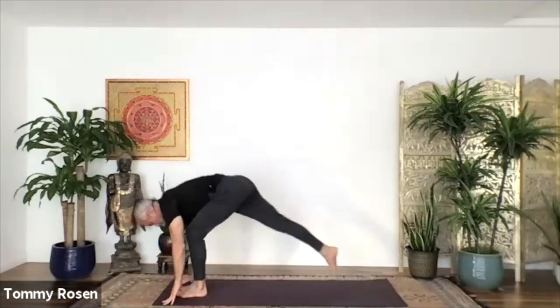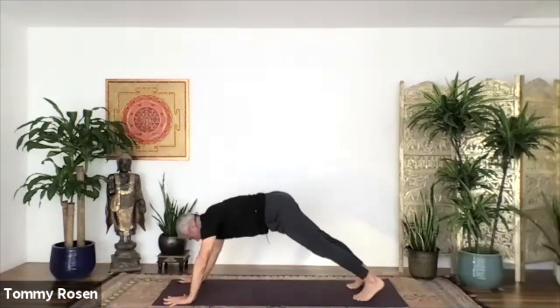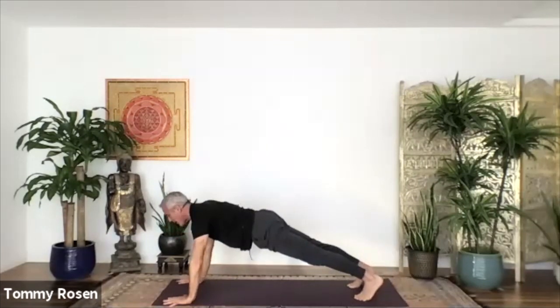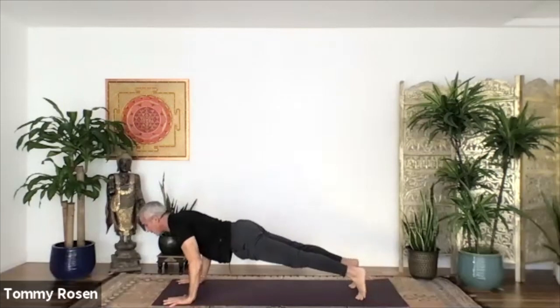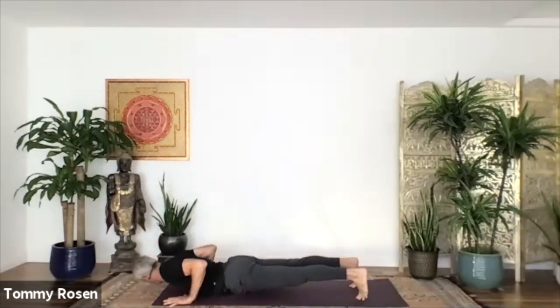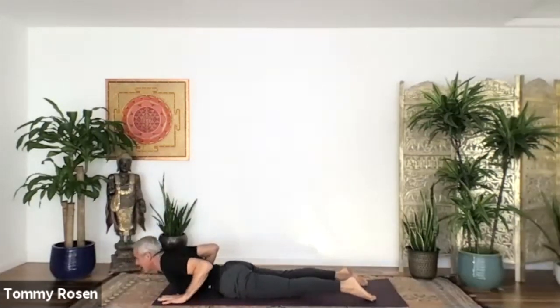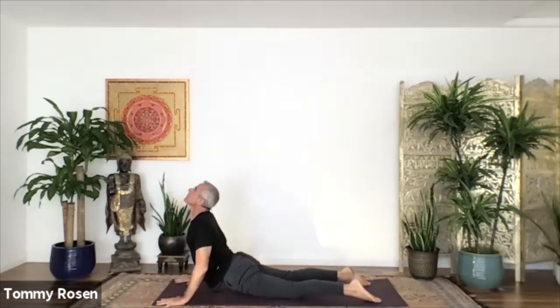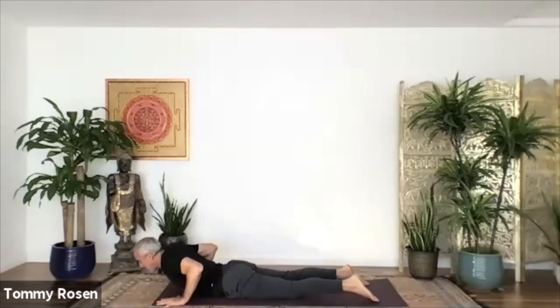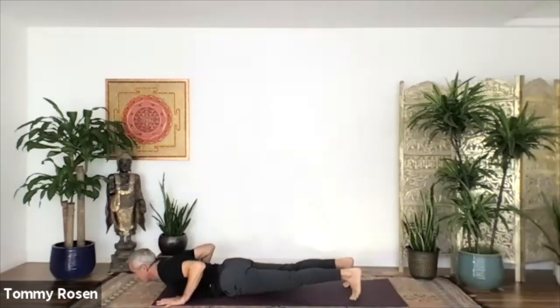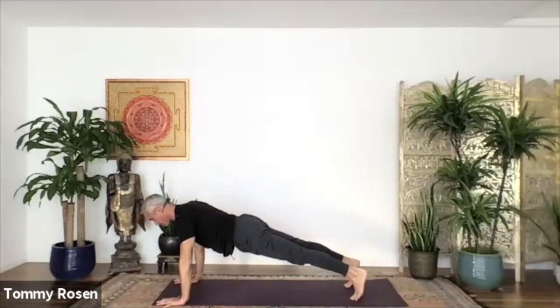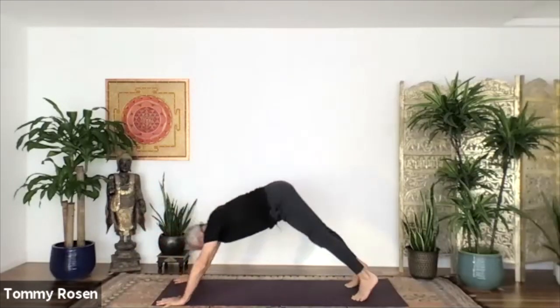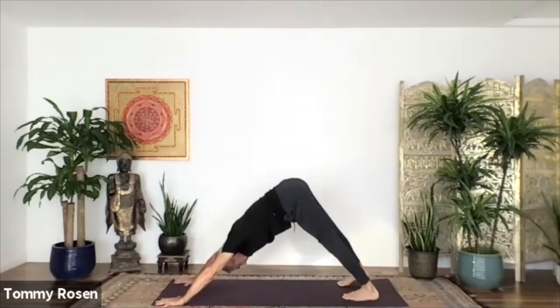Exhale, down we go. Inhale in plank. Exhale, lower to the ground. Inhale for cobra. Exhale, coming down, curling the toes, straighten the legs. Inhale to plank. And exhale back, downward facing dog.